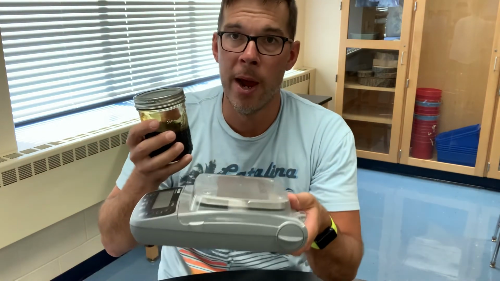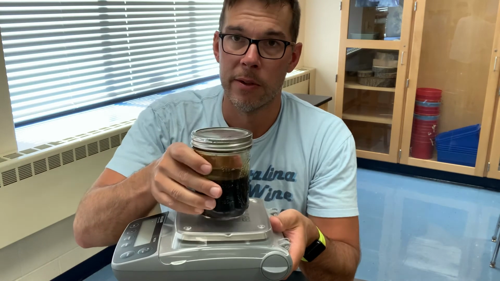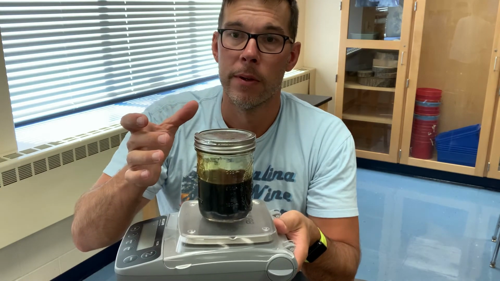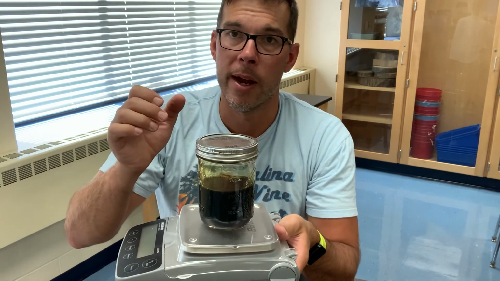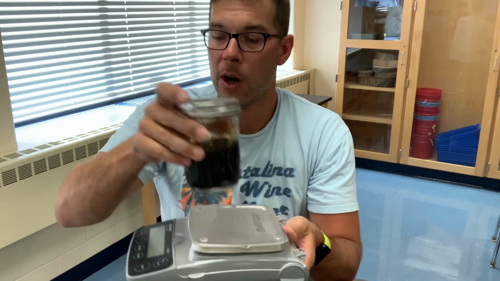Quantitative is always based on a number: a degree, a measurement, a volume, a weight. Again, I could say this feels fairly heavy, or I could weigh it and say that this is 1 pound, or half a kilogram, or whatever the quantity is. Quantitative is numbers.